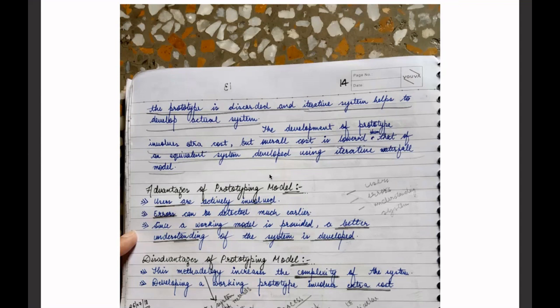The degree of completeness and the techniques used in prototyping have been in development.